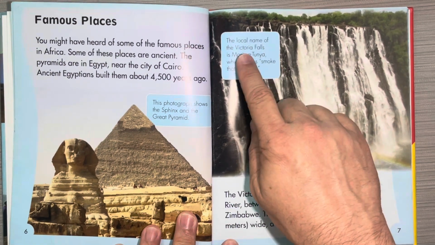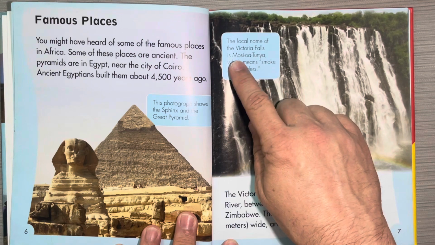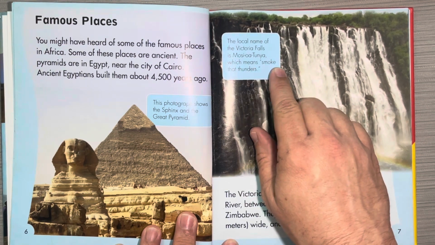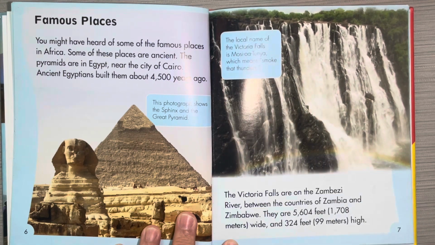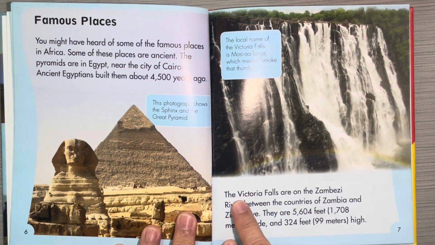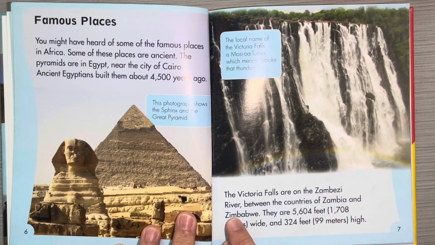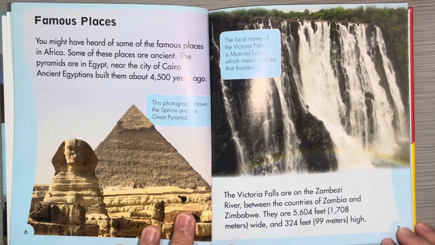The local name of the Victoria Falls is Mosi-oa-Tunya, which means smoke that thunders. The Victoria Falls are on the Zambezi River between the countries of Zambia and Zimbabwe. They are 5,604 feet wide and 324 feet high.